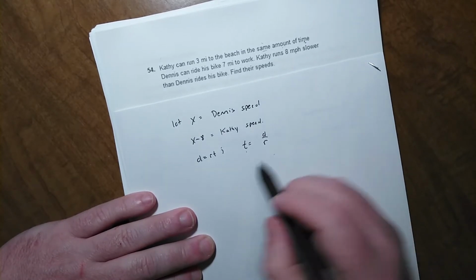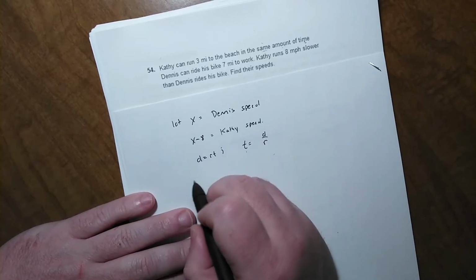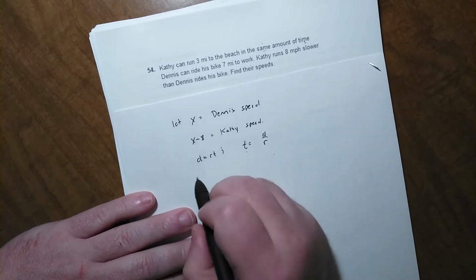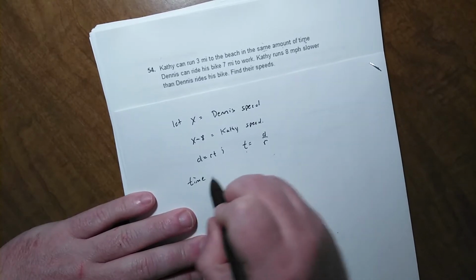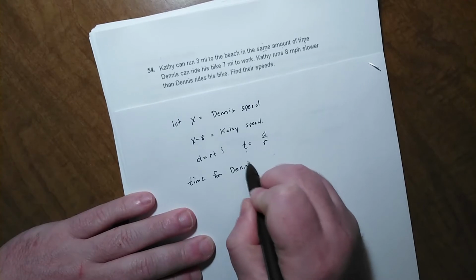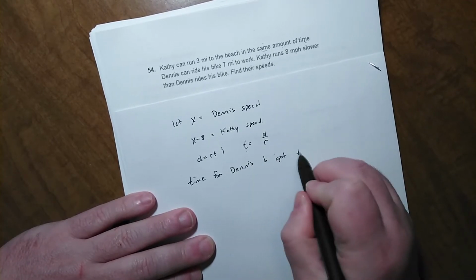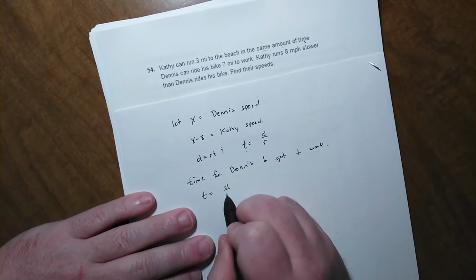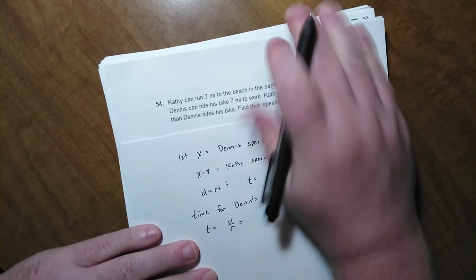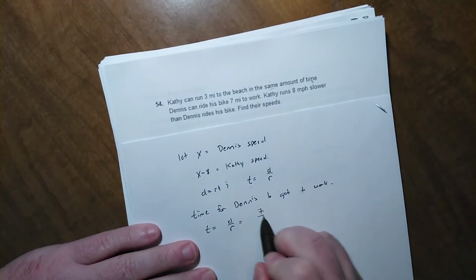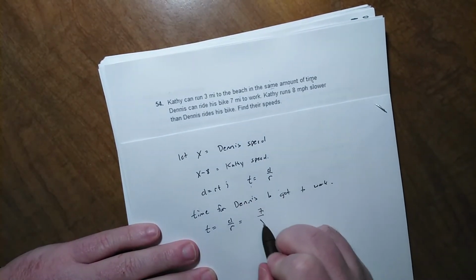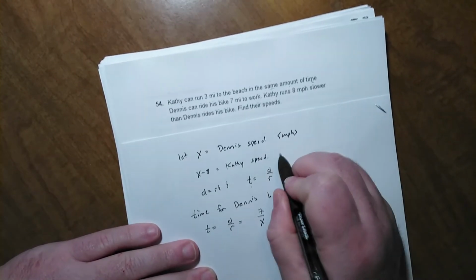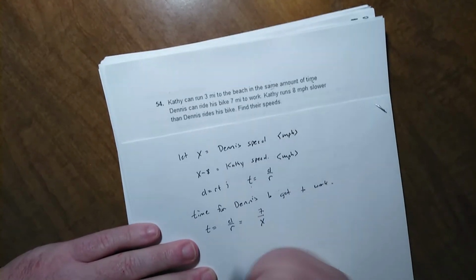Okay, so let's go ahead and write an expression for the time it takes Dennis to ride the bike to work. So the time for Dennis to get to work. T for Dennis is equal to D over R. It says he rides his bike 7 miles to work, so that's going to be 7 divided by, what's Dennis's speed? Oh, that was x. Again, we can put a little miles per hour here so we know what we're talking about.